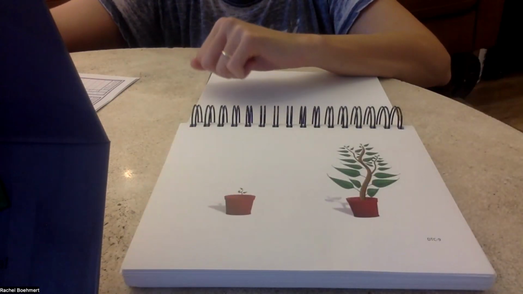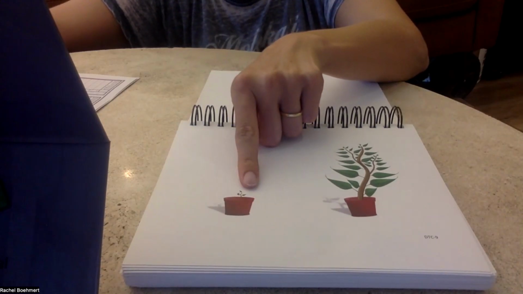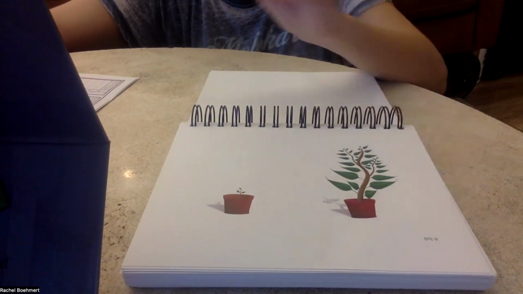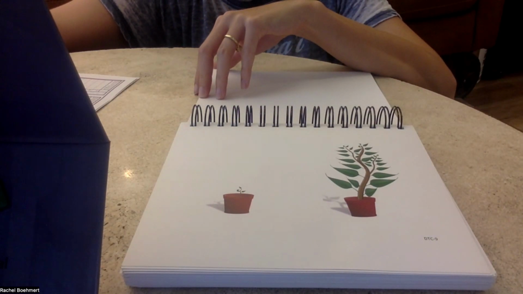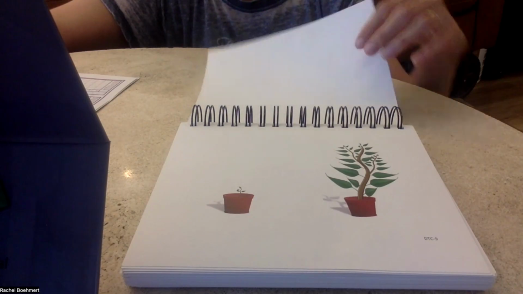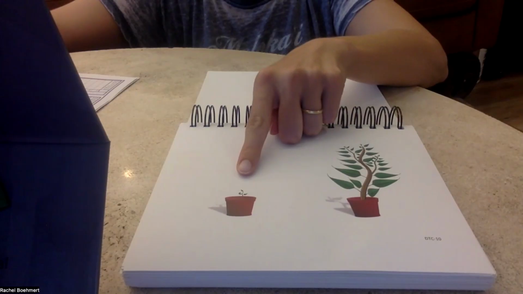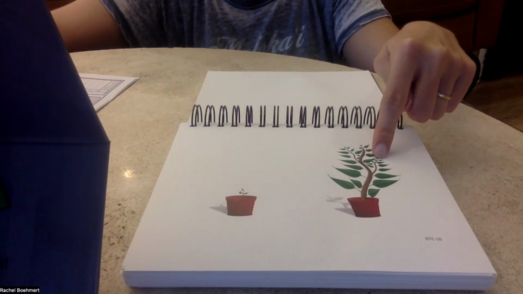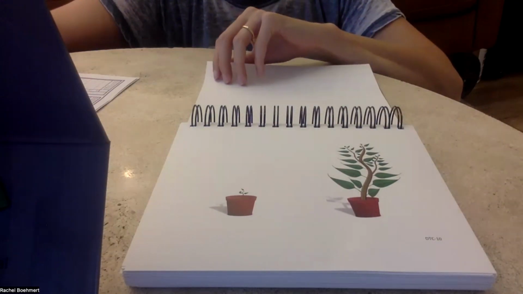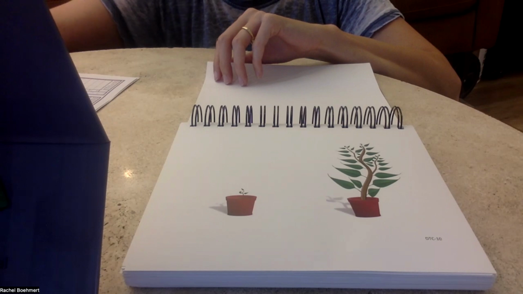I planted a small plant before and it grew big after. Which one of these is after? I planted a small plant before and it grew big after. Which one of these is before?